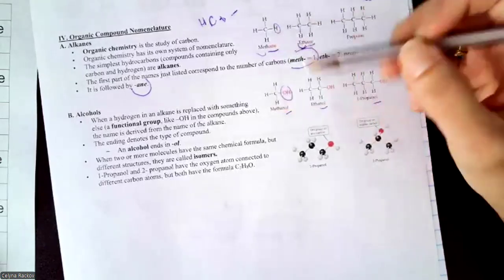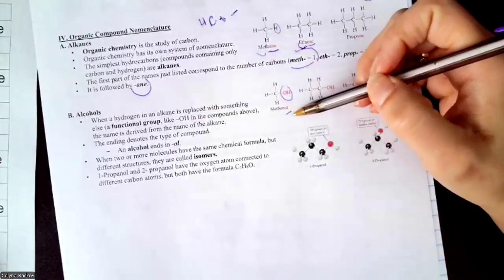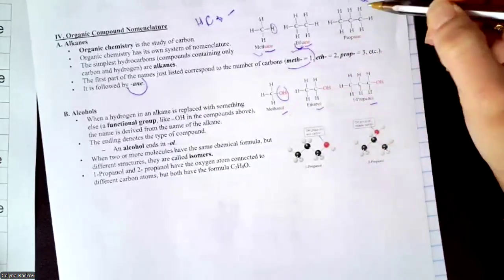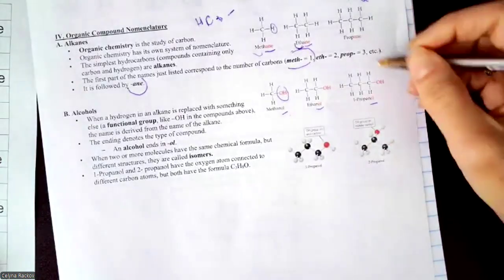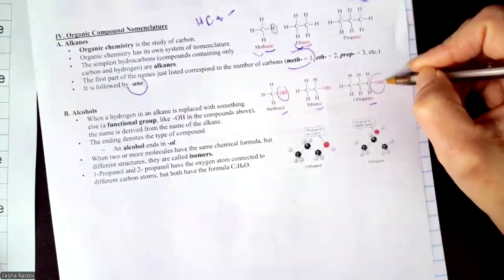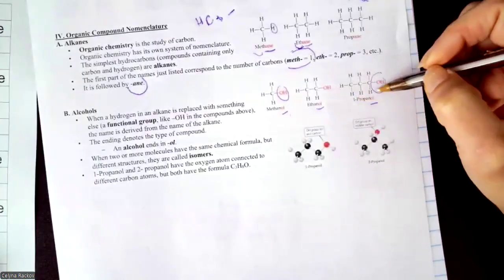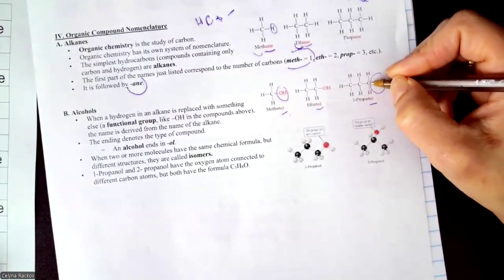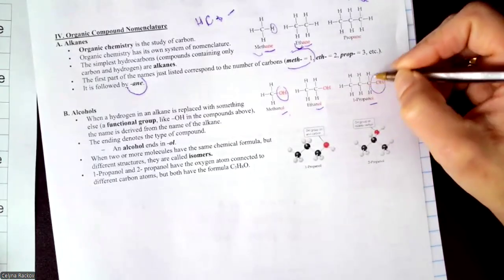So methane with OH will be methanol, ethane with OH will be ethanol, and propane now with OH here will be 1-propanol. The 1 is saying the OH is on the first carbon here.